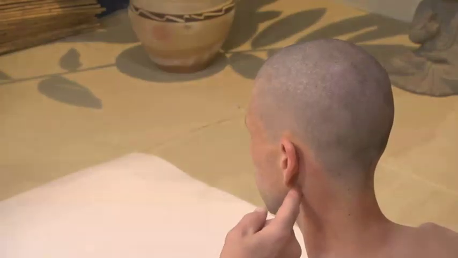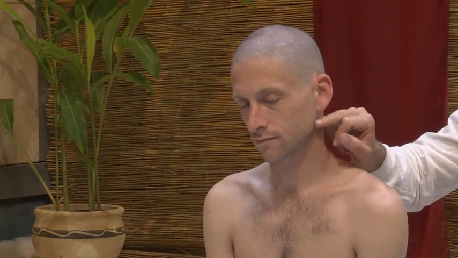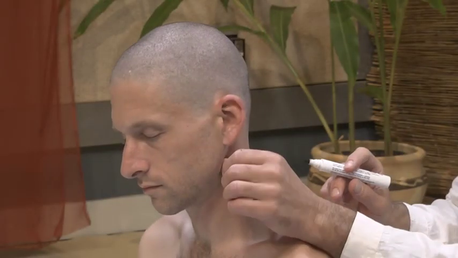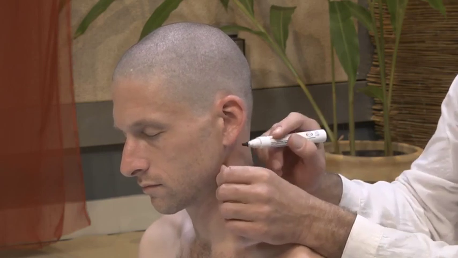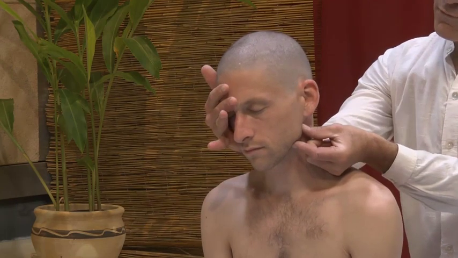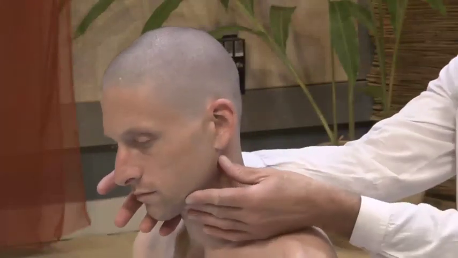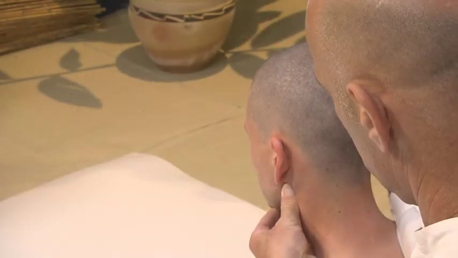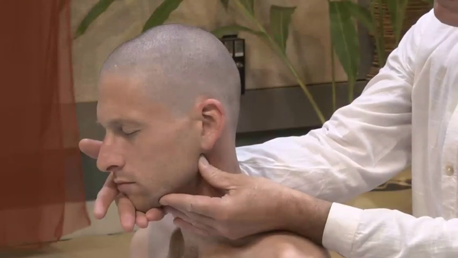Face 6 is on the back of the jaw here. The point is right above this angle, it's here. This is the angle, so right above the angle, somewhere here. The way to work this point is to press it forwards. Work this way. It's a painful point, not so much for people with jaw pain.